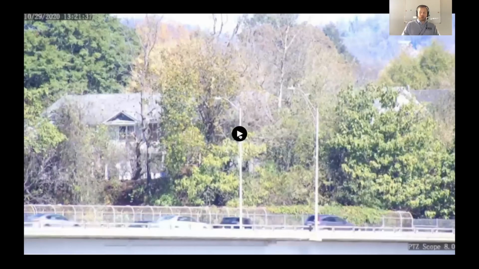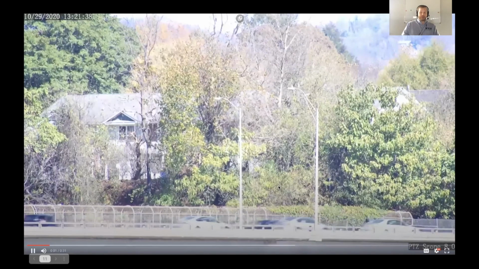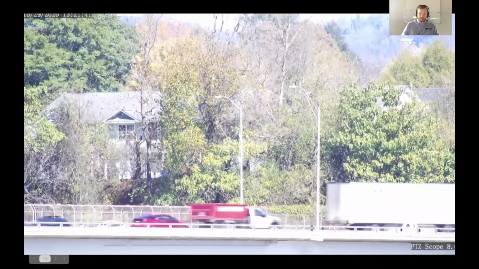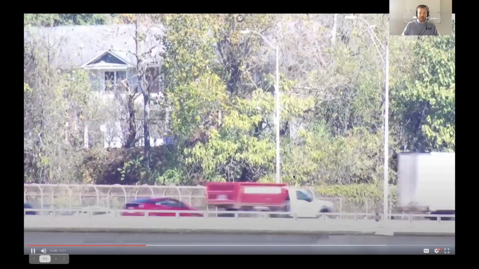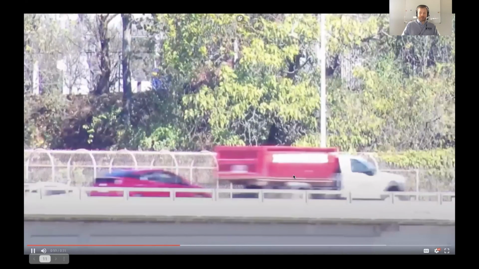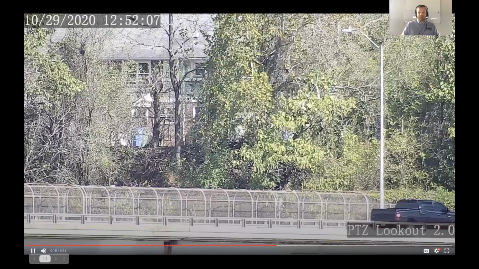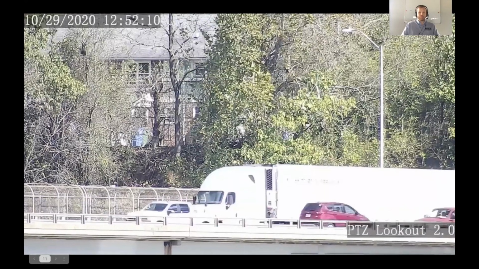So here's another example. I talked about this earlier when it comes to shutter speed and frames per second. So let's watch this video here. What I did is paused it and zoomed in, and we will see that this is a camera that was set to 30 frames a second at 1/30 shutter. And you can see that these vehicles are just pretty blurry. They're streaking by, and those cars are going 50 to 60 miles an hour though as well. So keep that in mind.